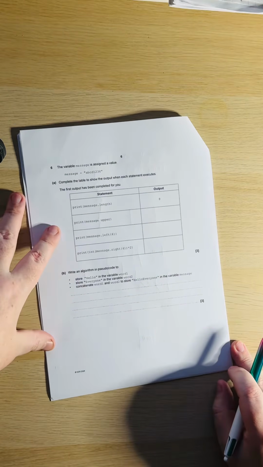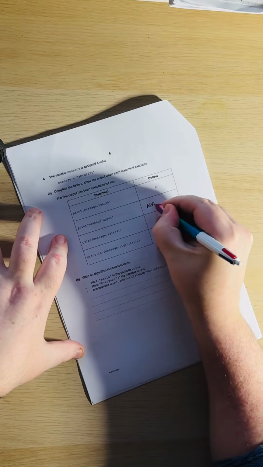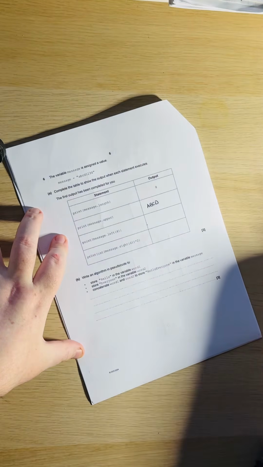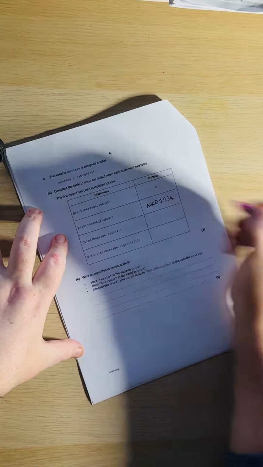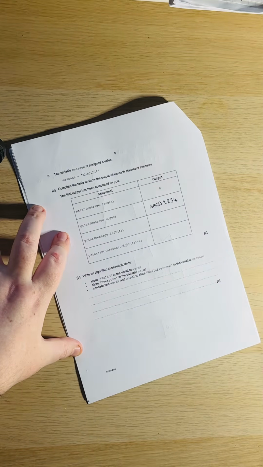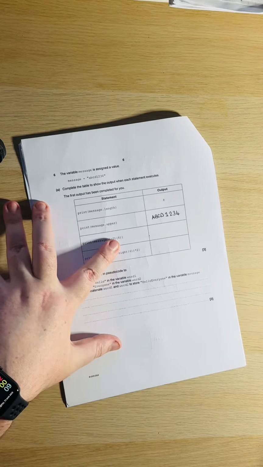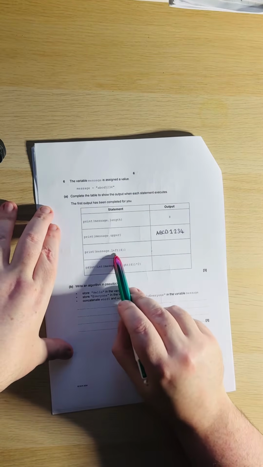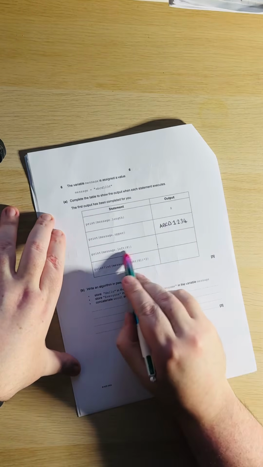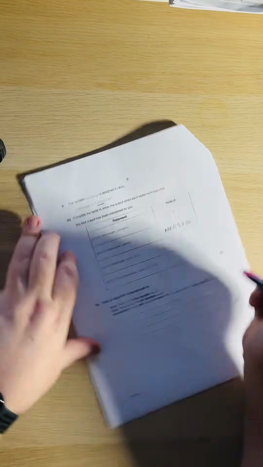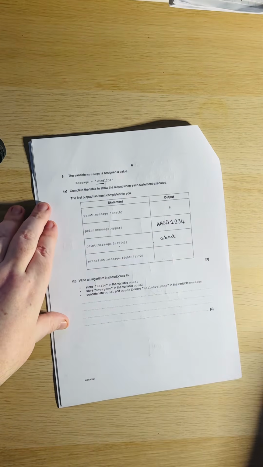Print message dot upper. So dot upper will take whatever the message was and turn it to upper case or capitals. So that's quite easy because the letters will just be capital A, B, C, D. And the numbers obviously don't have capital equivalents, so they just remain the same. So capital A, B, C, D, 1, 2, 3, 4 would be your answer there. And then print message dot left brackets 4. Now it doesn't say message dot upper left 4, so I'm going to assume that we're going back to the original, which is lowercase. So message dot left, and then the 4 left characters would be A, B, C, D. So A, B, C, D in lowercase is what they're looking for there.